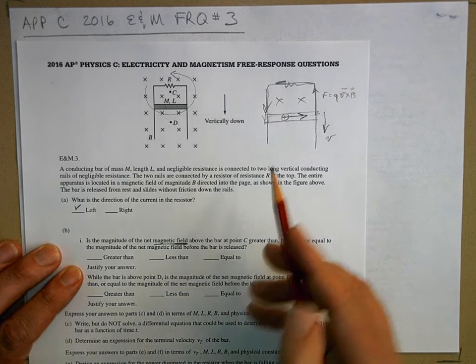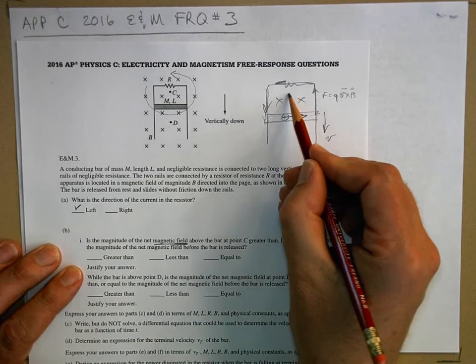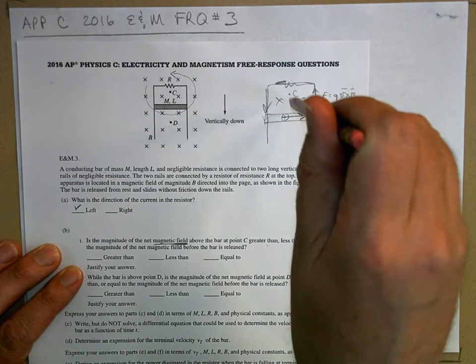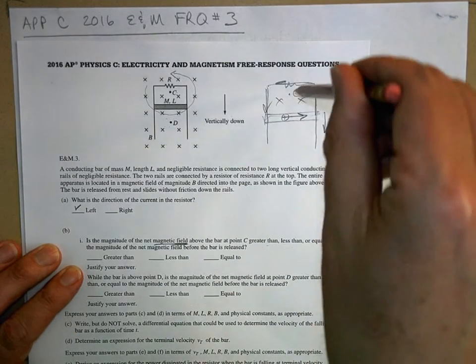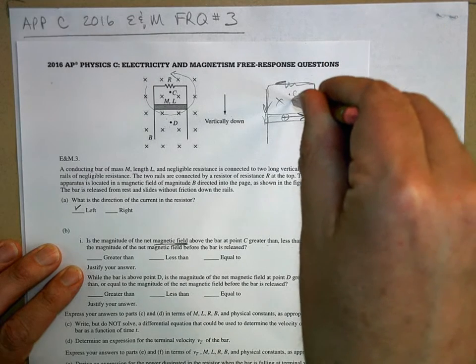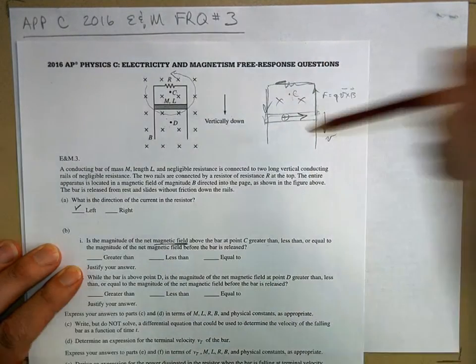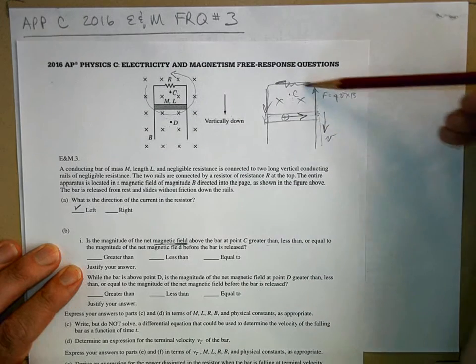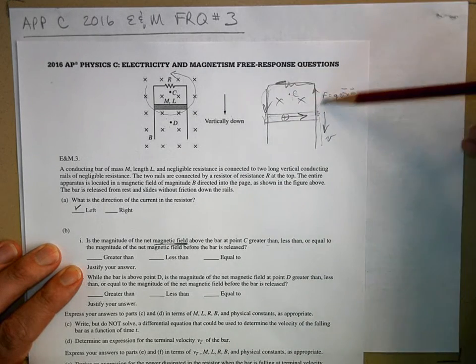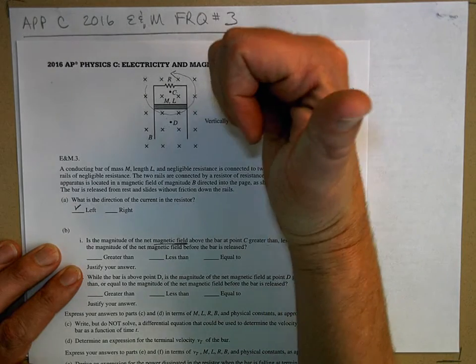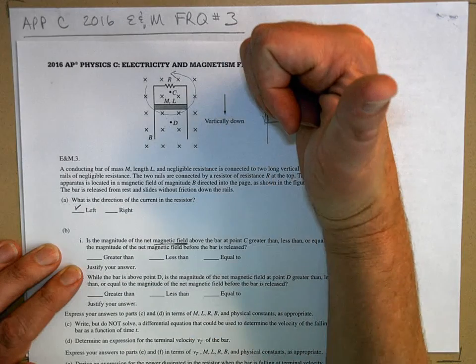Well, take a look at this. Here's point C right here. There's a magnetic field strength that's going into the paper here. It's going down. But because this thing is now moving down, this is creating a current that's circulating like this, and that's going to induce a magnetic field that's going to be in this direction. It's going to be up.